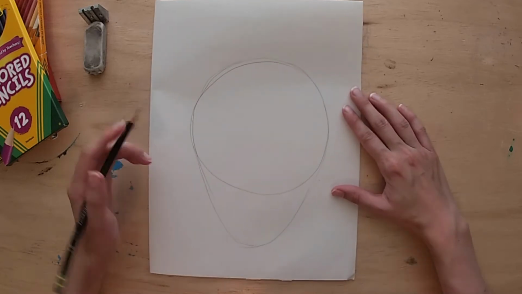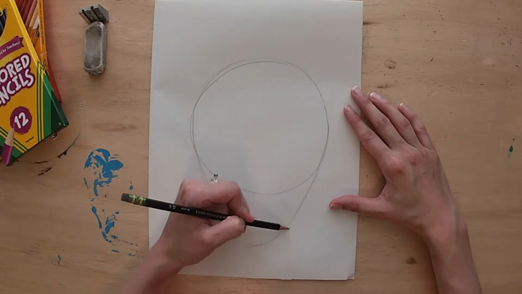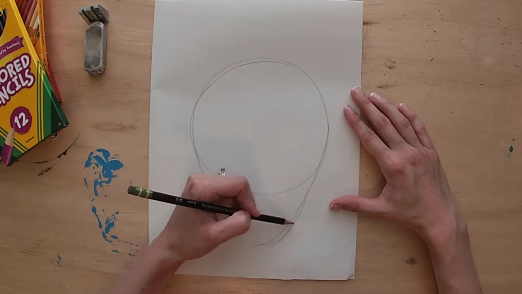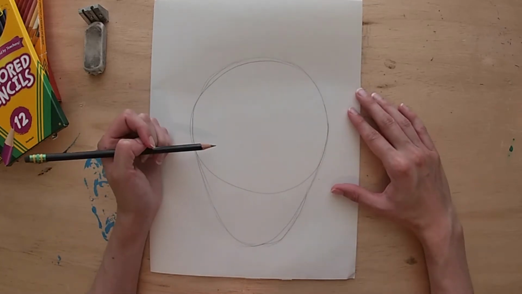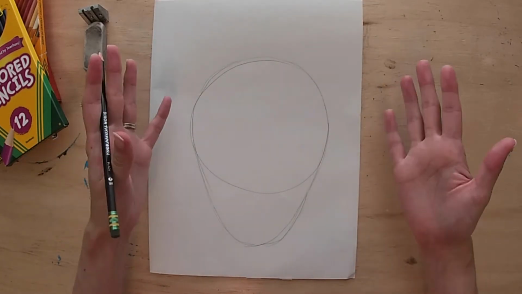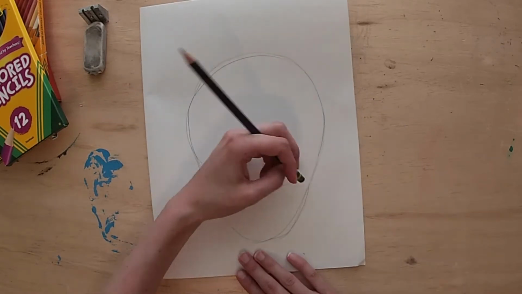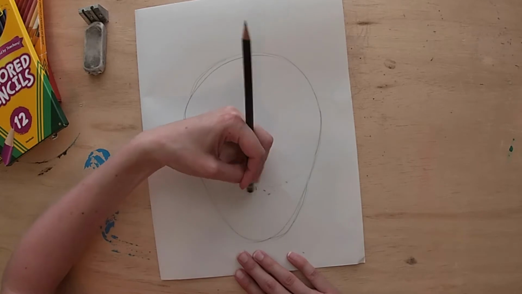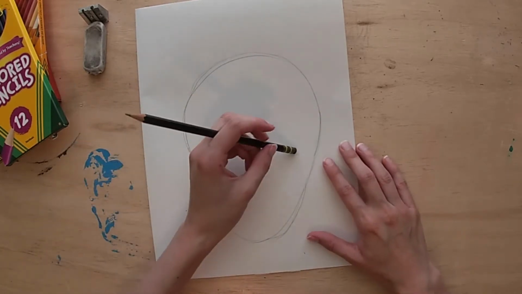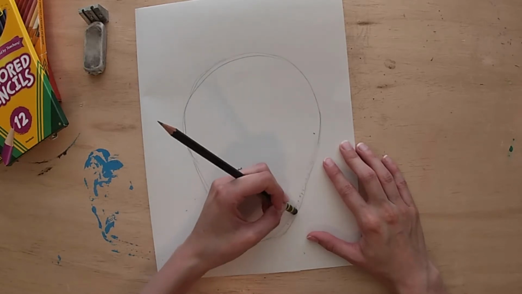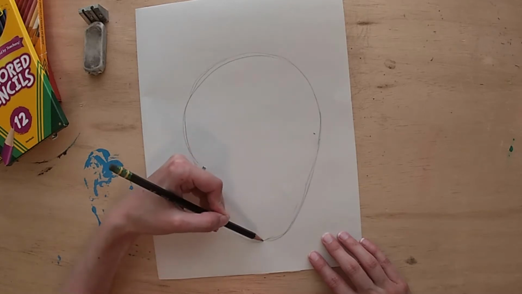So what I'm doing here is I had my circle and now I've just added the rest of the egg shape to it. And again, I'm not going off of a specific person here. We're just talking about general proportions. I'm going to erase this line because it is not important to my drawing. And I have a lot of lines out here. I can clean that up right now. I could clean it up later. It doesn't really matter. There we go.